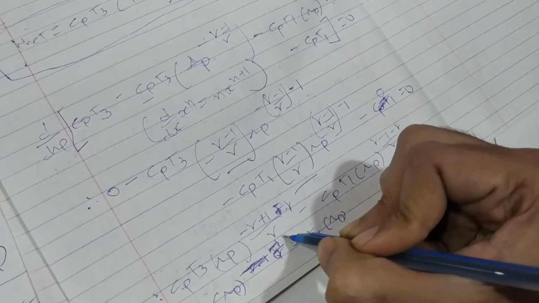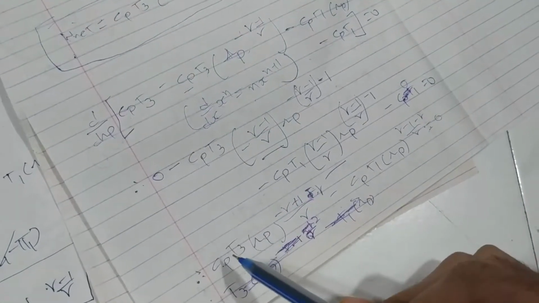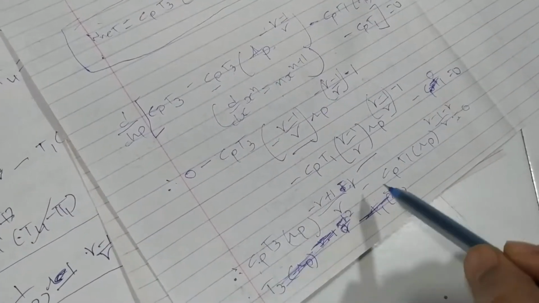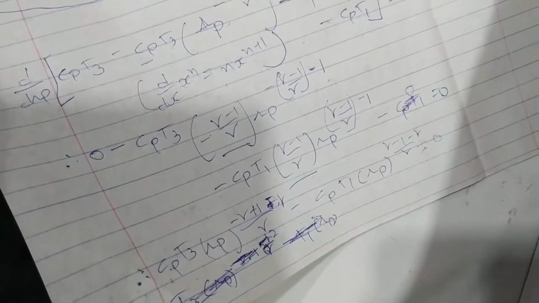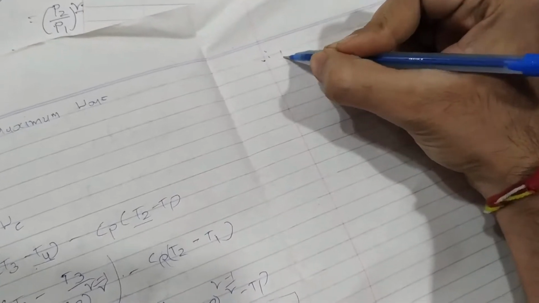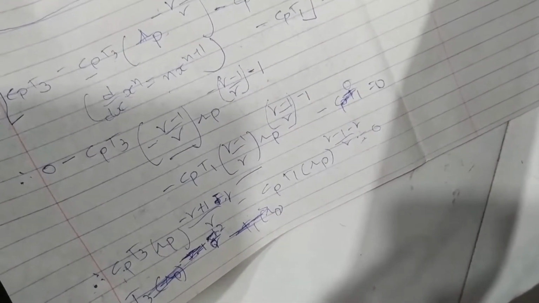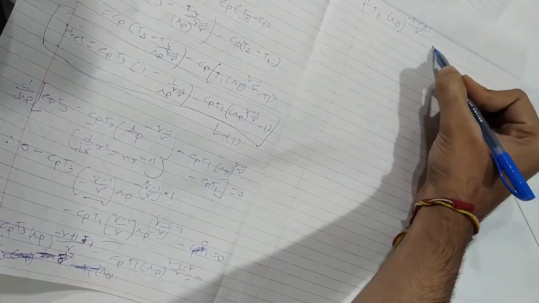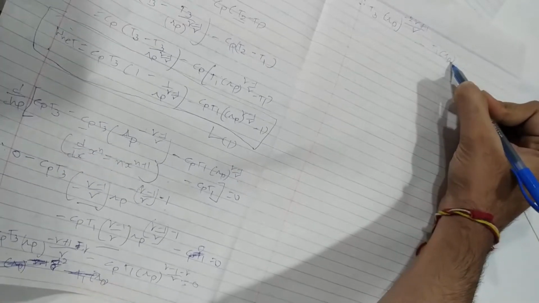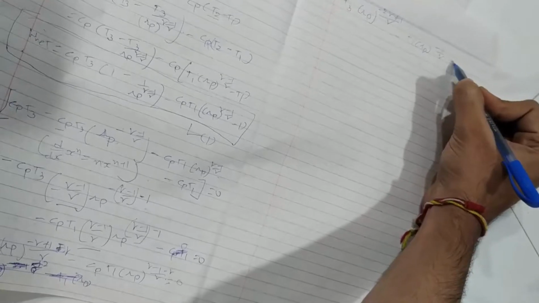Let me write this equation again. I will cancel the Cp, so I will write here T3 Rp raised to (minus 2 gamma plus 1) upon gamma, minus T1 Rp raised to minus 1 upon gamma, where gamma will be cancelled, is equal to 0.